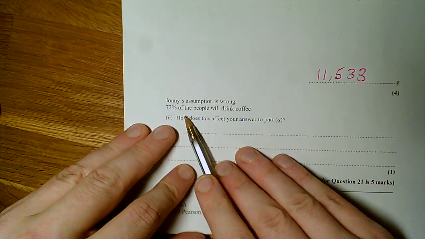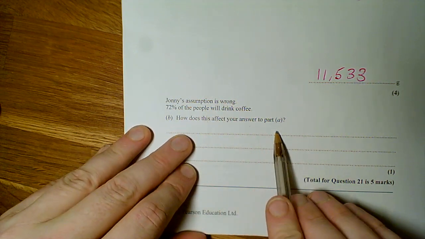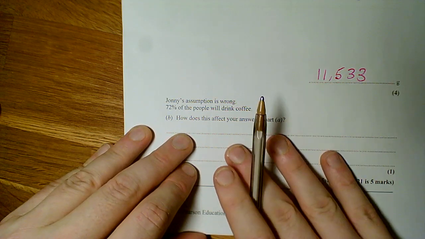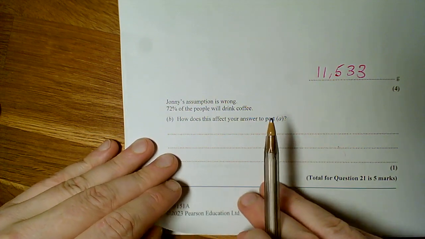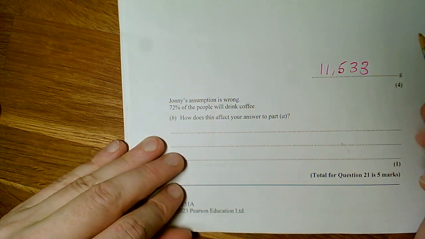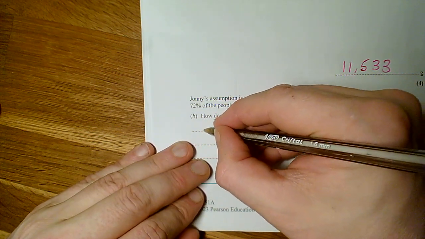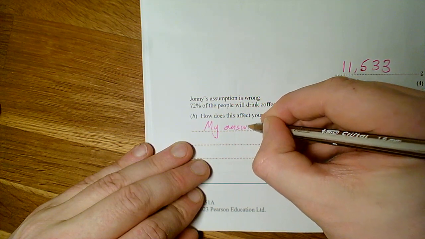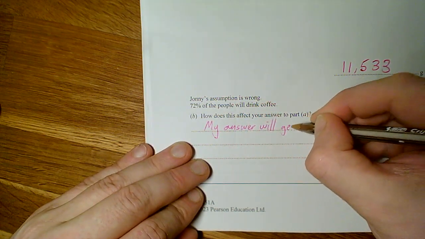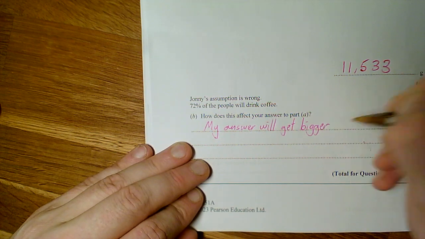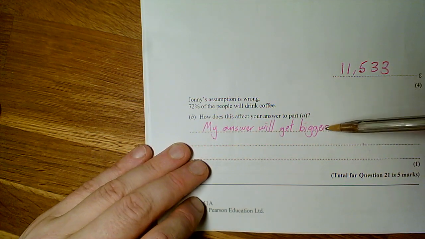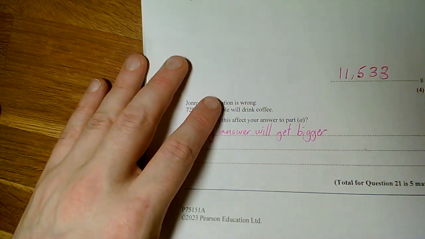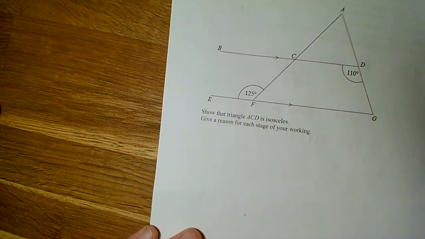Actually, he's wrong. 72% of the people drink coffee. How does this affect your answer to part A? You don't need to do too much here. It's 1 mark again. They've left 3 lines because some of you do like to write massive things, but that doesn't mean you have to fill it. What will this do? My answer will get bigger. That's it. I don't need to say how much, or by what percentage. He'll just need more coffee. If more people are going to drink, he'd get more people, sorry, he'd need more coffee. Okay.